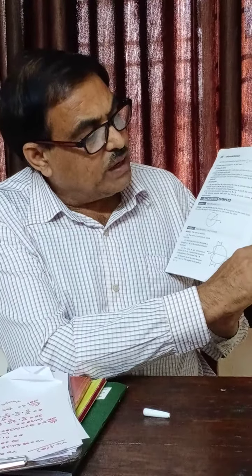And the third loop will exist between 7 pi by 6 and 11 pi by 6. Clear? Hence, these lines are also tangents at the pole.